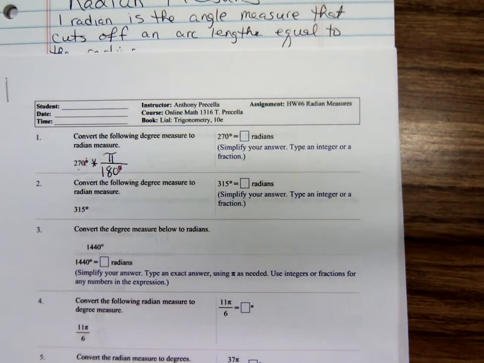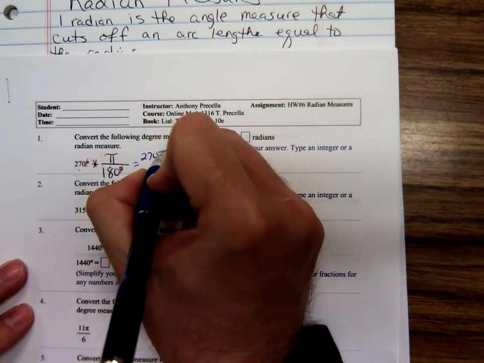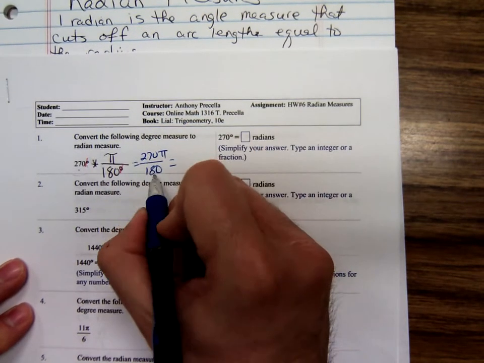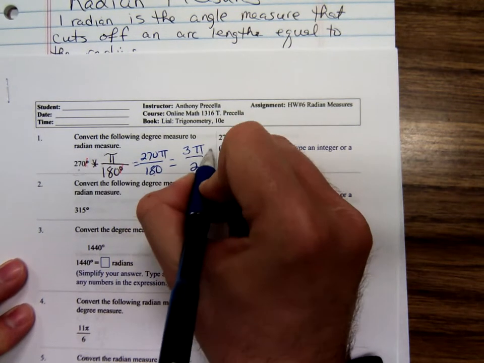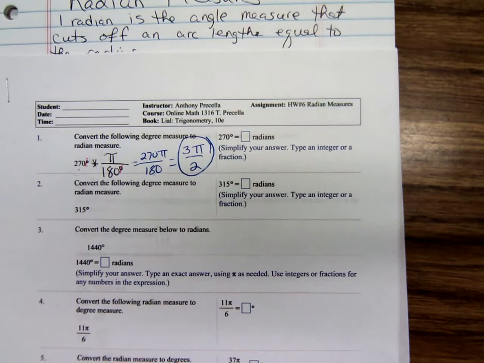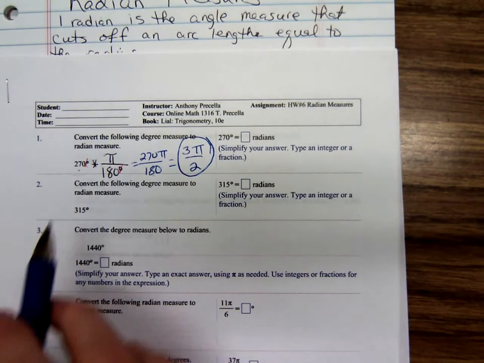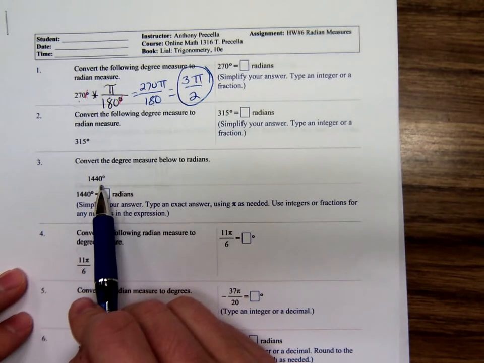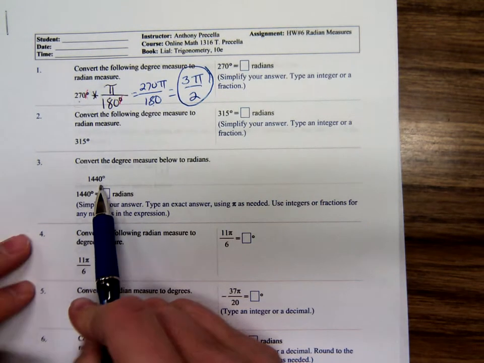So we would have 270 pi over 180. Divide each of these by 90 to get 3 pi over 2. What about this one here, 1440 degrees? Let's convert that to radians.